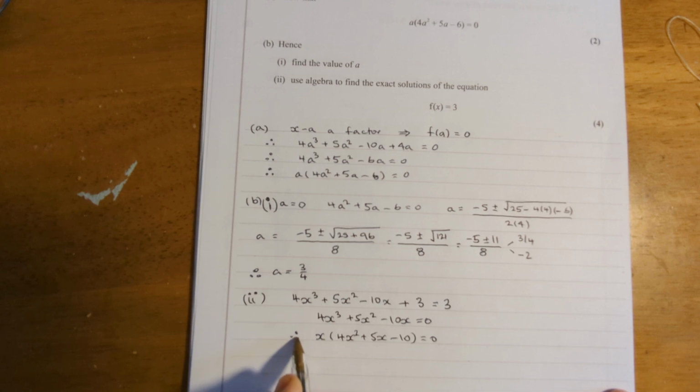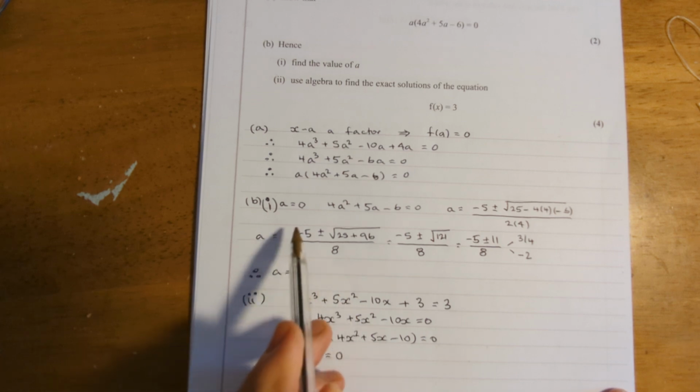So therefore, either x is equal to 0. We're in a similar scenario as we were earlier.